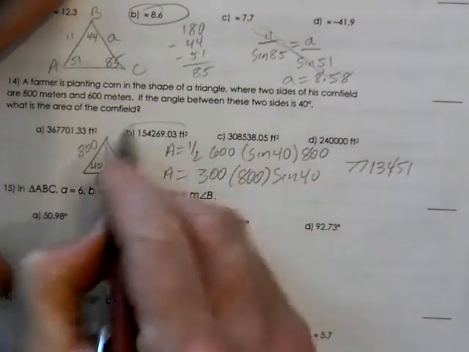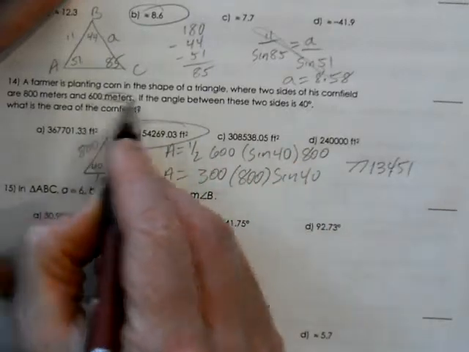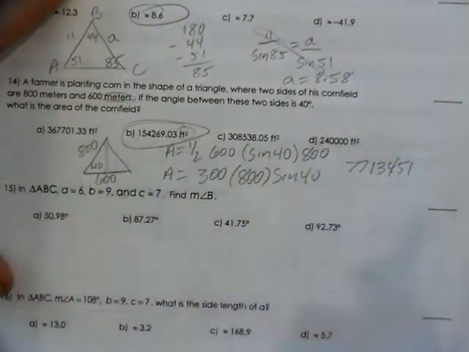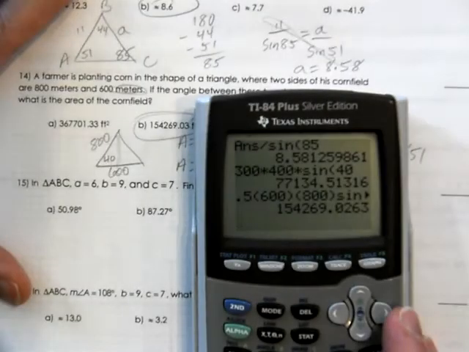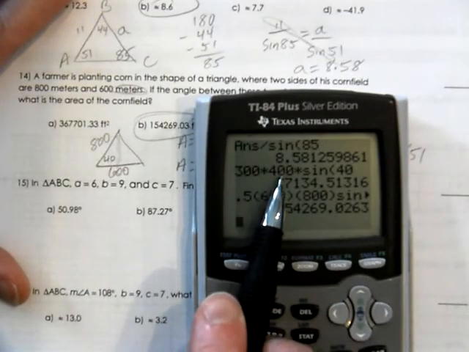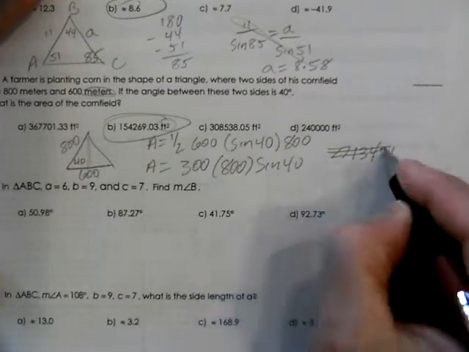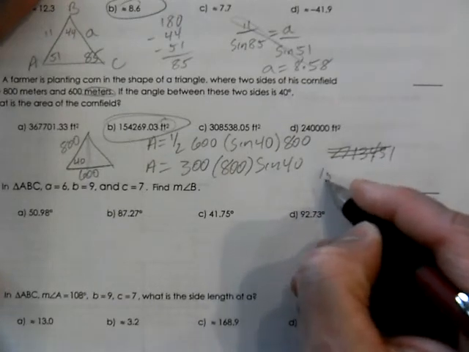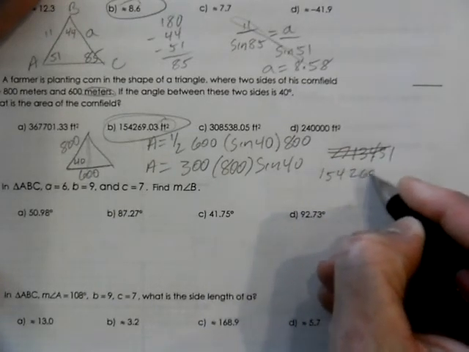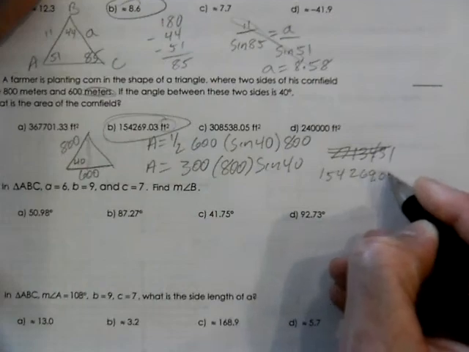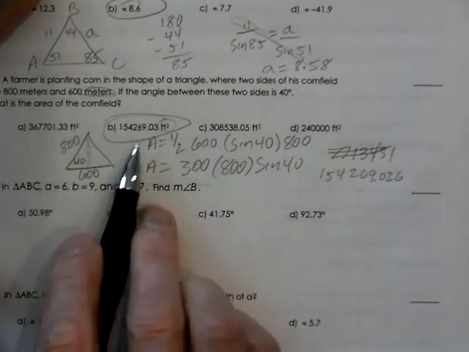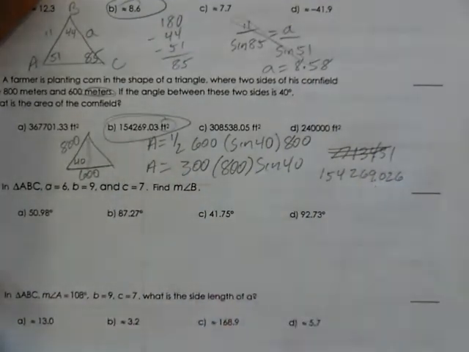Now the units are wrong because these are meters and these are feet. But that's just a misprint there. But now our numbers match up. I had a 400. I should not have had a 400. We're looking for 154,269.026, which rounds to 0.03.